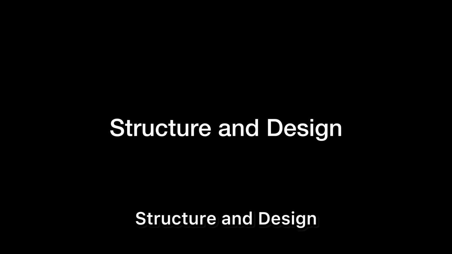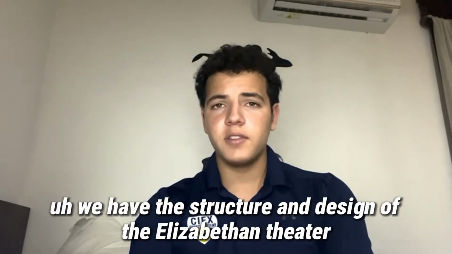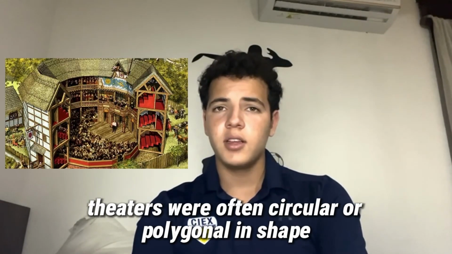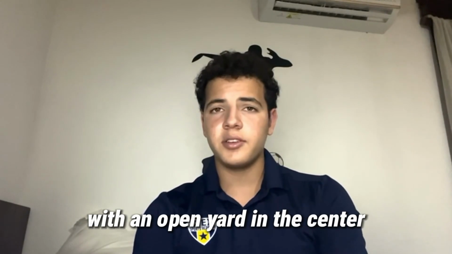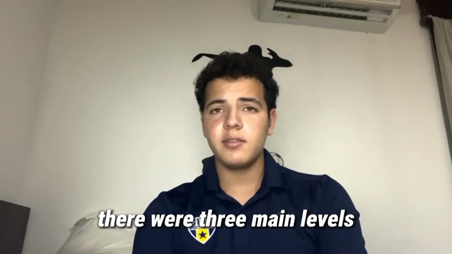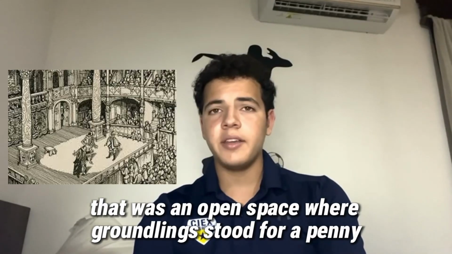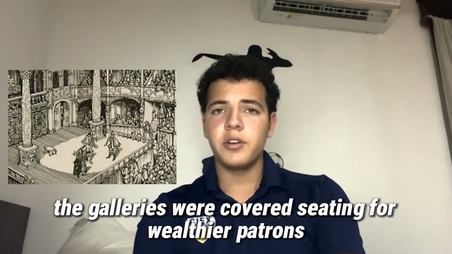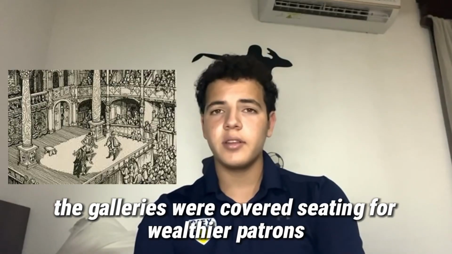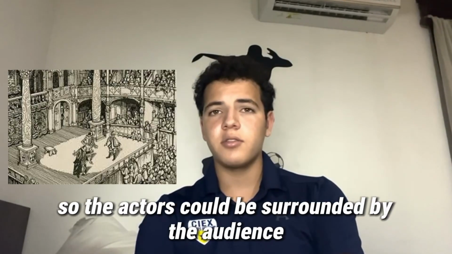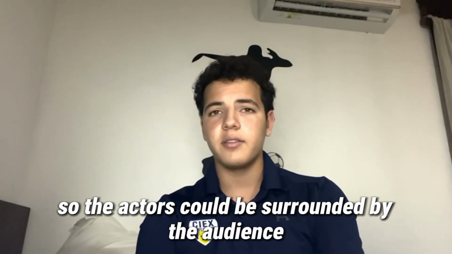Structure and design. We have the structure and design of the Elizabethan theater. It was an open-air playhouse. Theaters were often circular or polygonal in shape with an open yard in the center. There were three main levels: the yard pit, an open space where groundlings stood for a penny. The galleries were covered seating for wealthier patrons, and the stage, a raised platform extending into the yard so the actors could be surrounded by the audience.